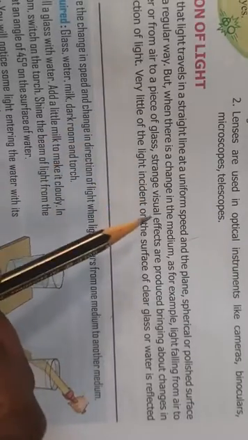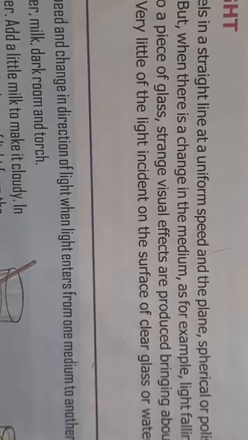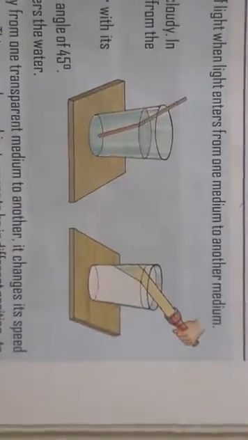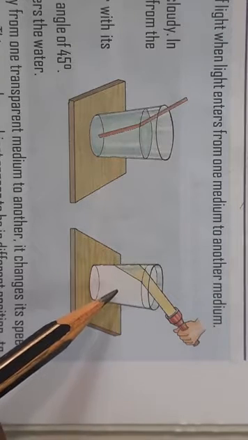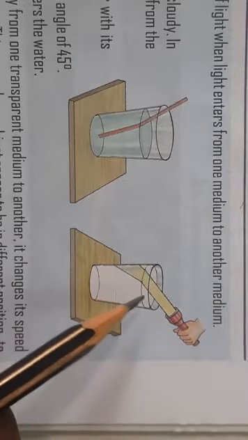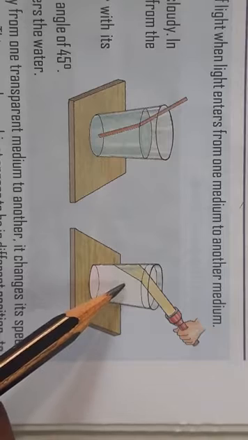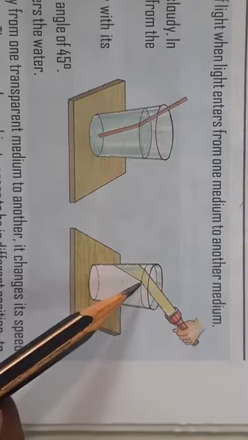But whenever there is a change in the medium, for example, light coming from air to another medium, say it's traveling from air and then going to water, it brings about changes in the speed and the direction of the light.